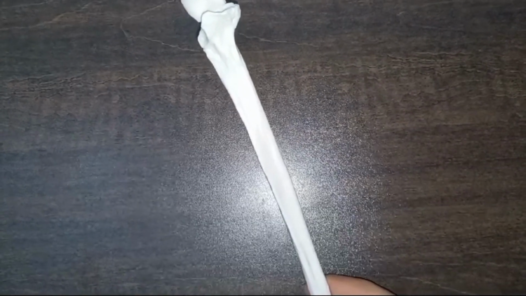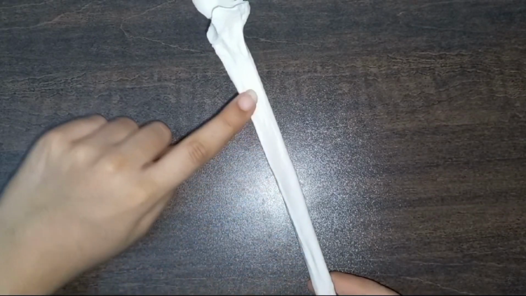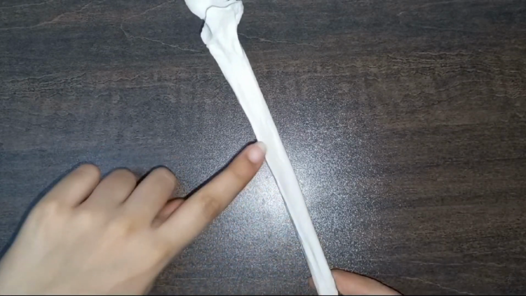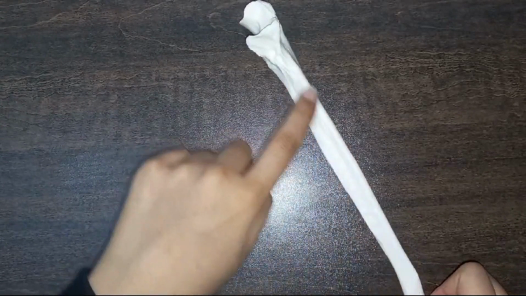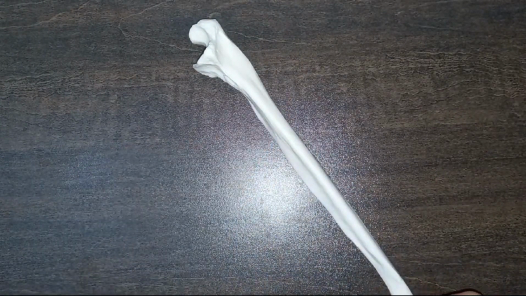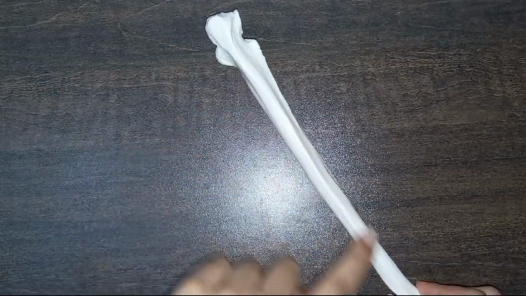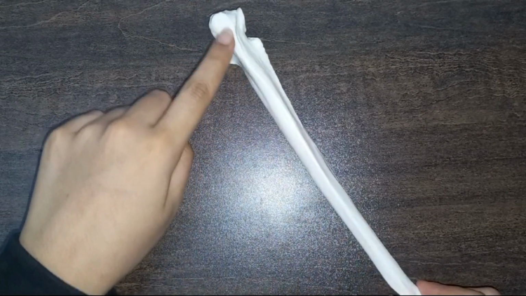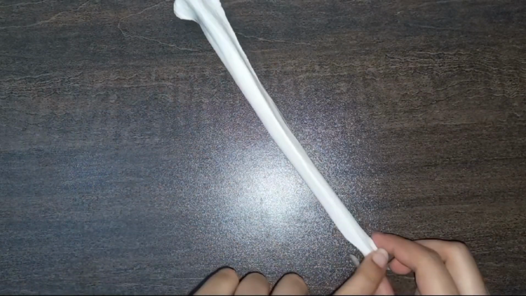The lateral border of the ulna is the sharpest border, also known as the interosseous border, because it gives the attachment to the interosseous membrane. Now this is the anterior border of the ulna. It is relatively thick and rounded. This is the posterior border and it is subcutaneous. It begins behind the olecranon process and extends down to the base of the styloid process.